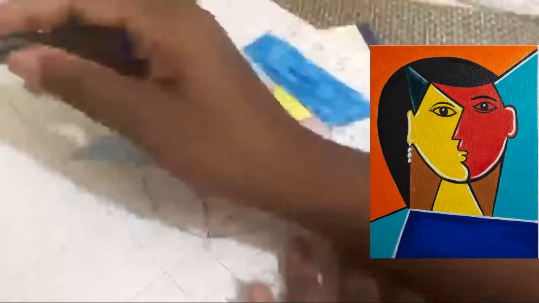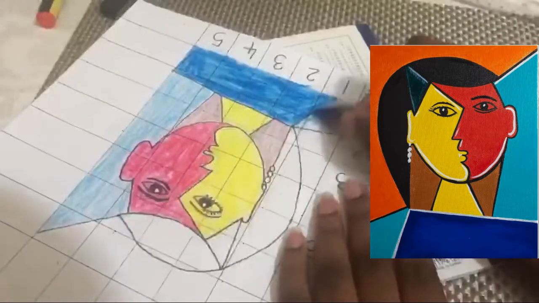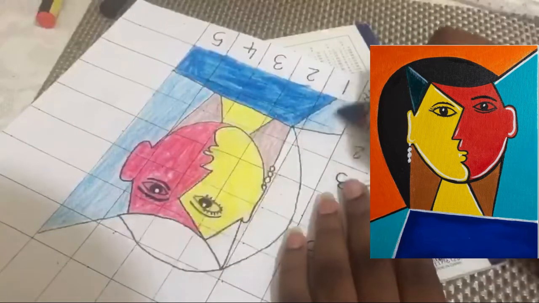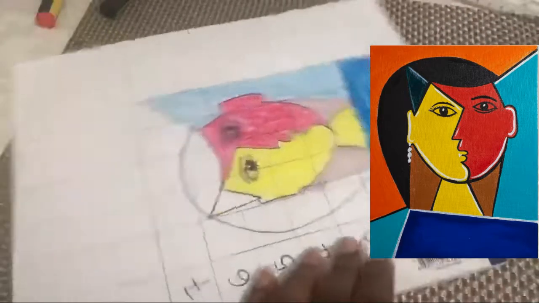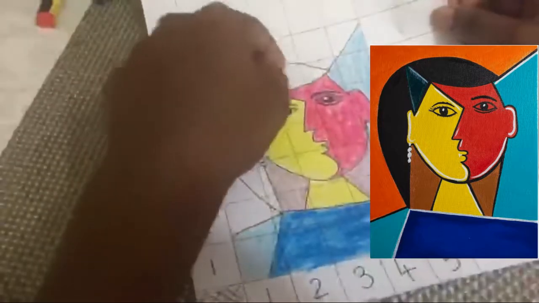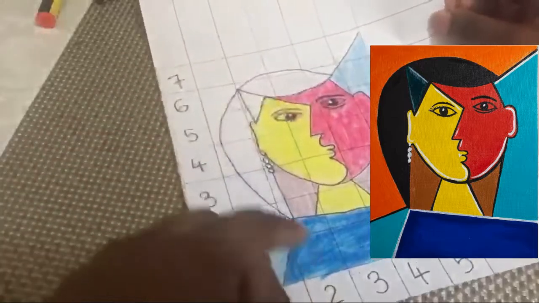So now I'm going to turn my paper to make sure that I don't touch over here what I already did. So I'm keeping it neat and tidy, and I'm not smudging. Especially if you're using paint. So there we have it, we're almost done. Now we just have the black sections, this little gray section here, and the orange section over here.